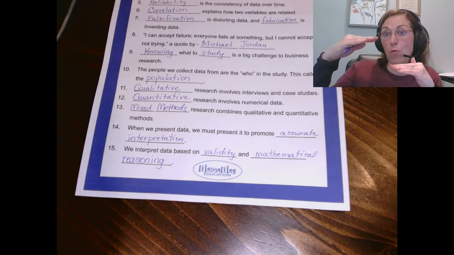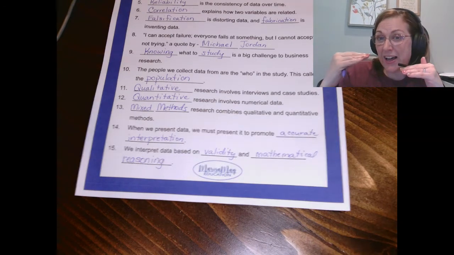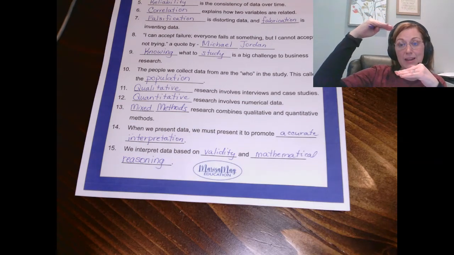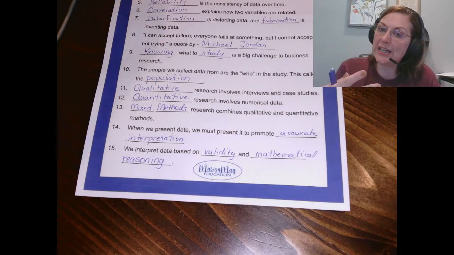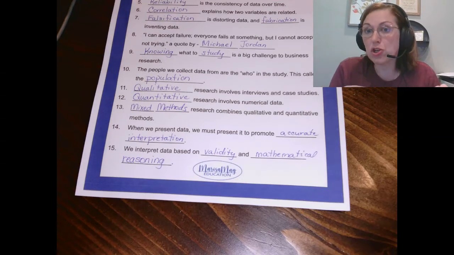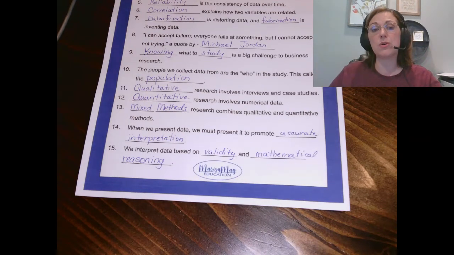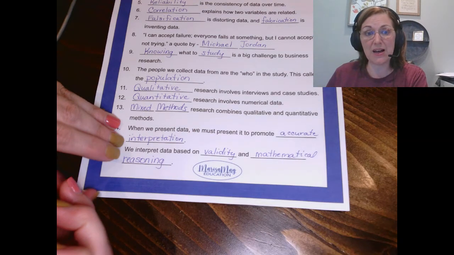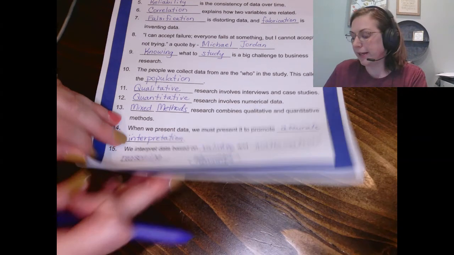Meaning, if one bar should only be 50 higher than the other, I don't want to show it as if it's like 1,000, right? I want to show it accurately, so it can be interpreted correctly, but I want to also show it so that it is based on mathematical reasoning to be interpreted correctly.